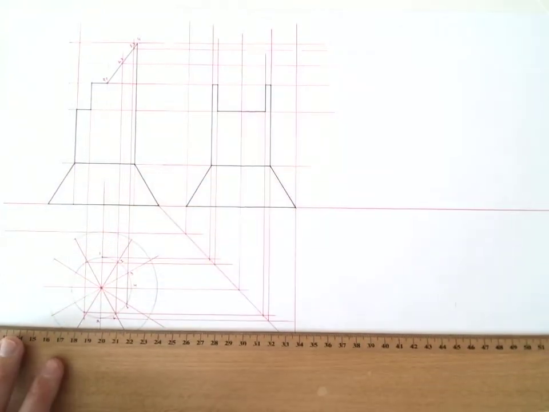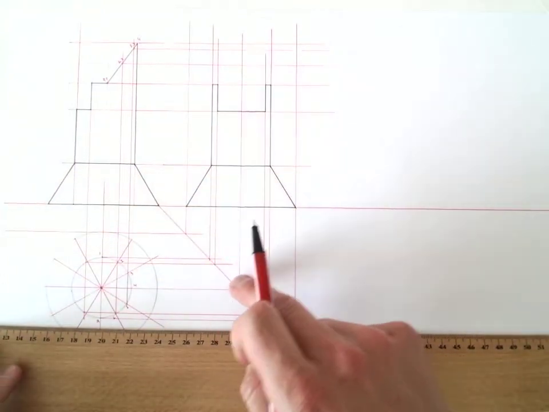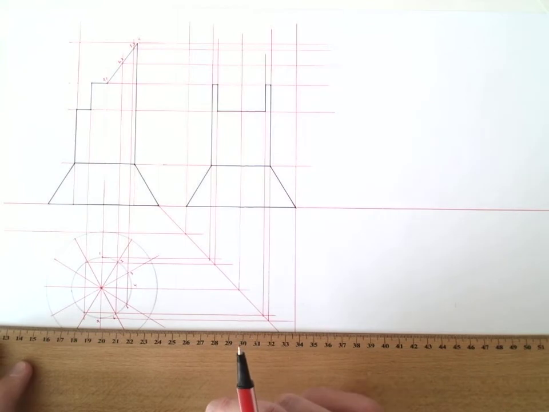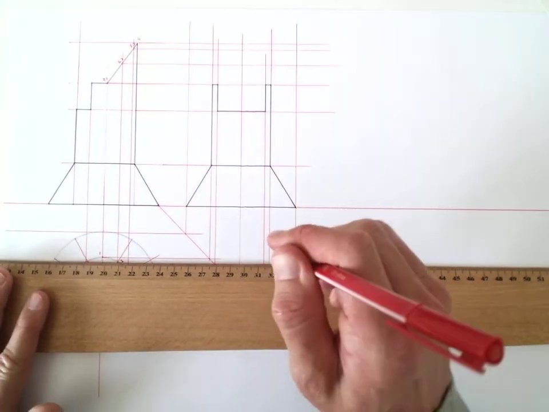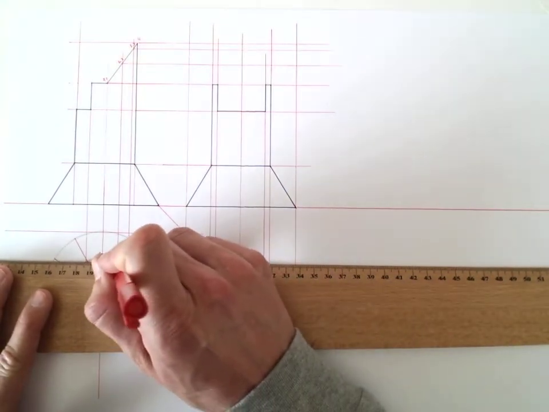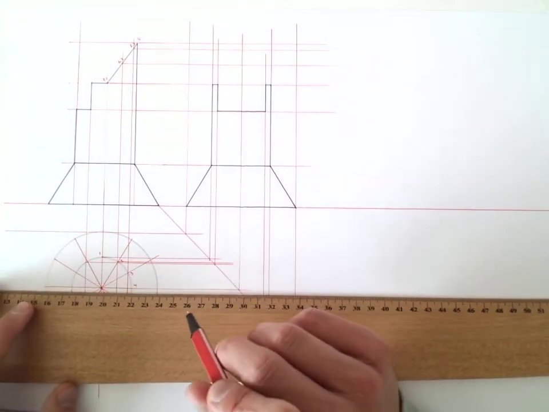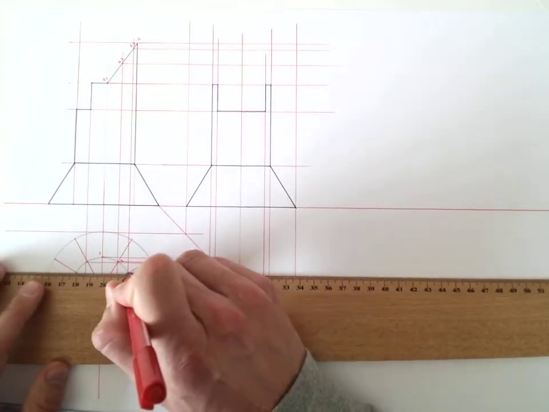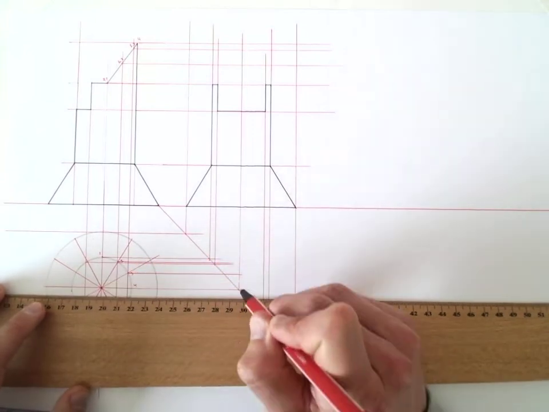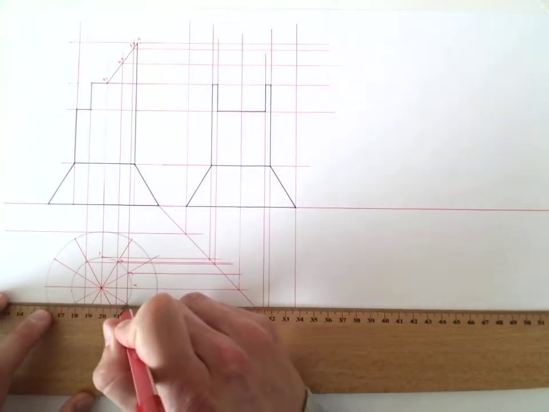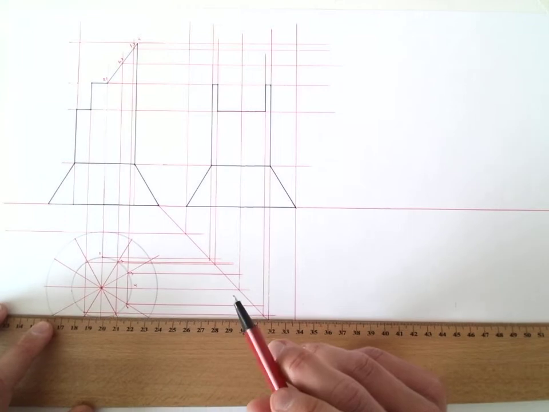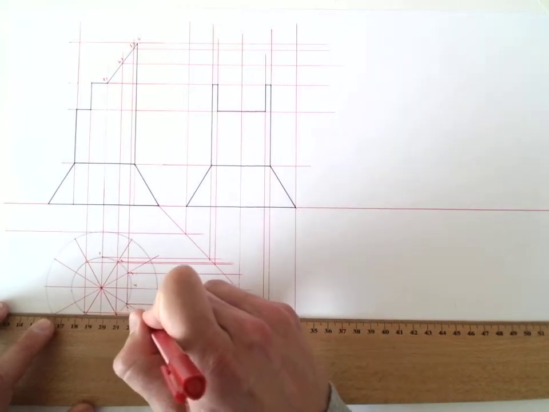So we're going to bring these 60-30 points over from your plan up to your end view. So bring them over to that 45-degree line. So 1 is brought over, 3 we need to bring over, 4 is up already because that's our center, 5 bring that across, and 6.